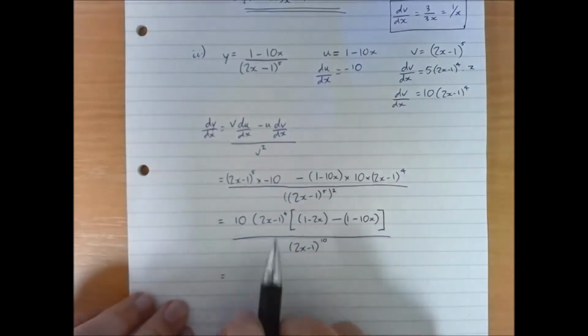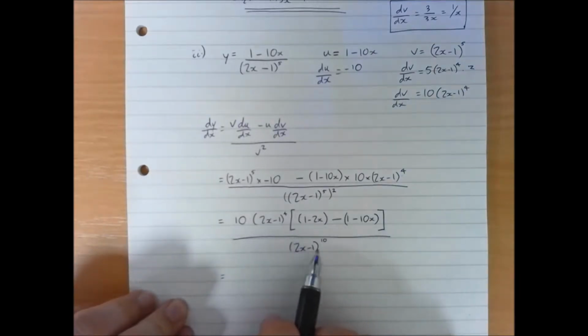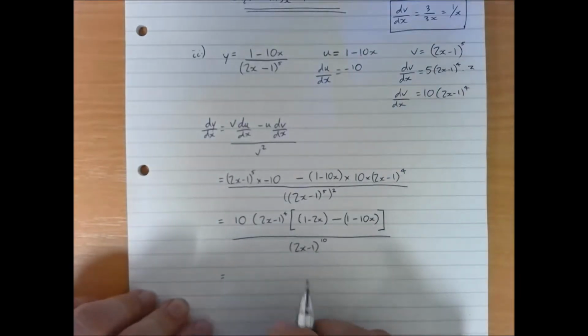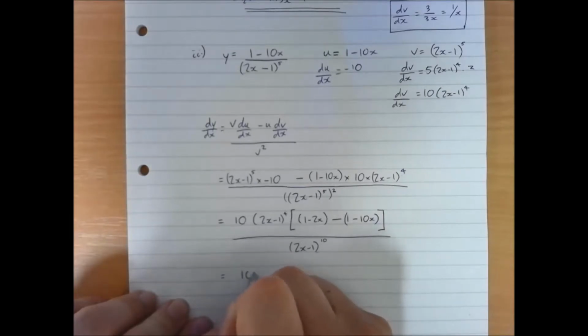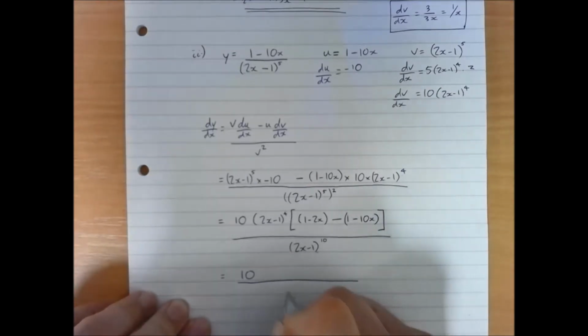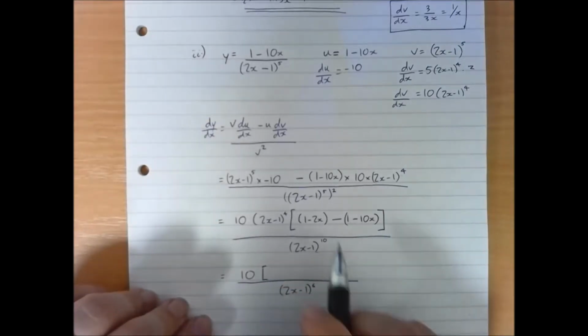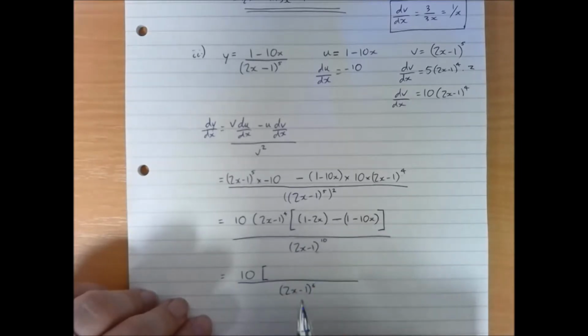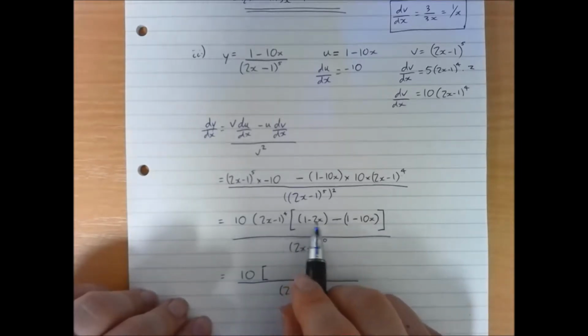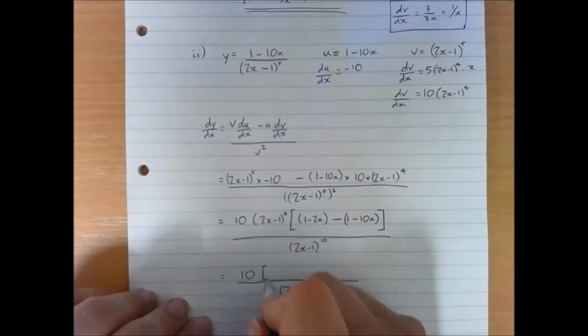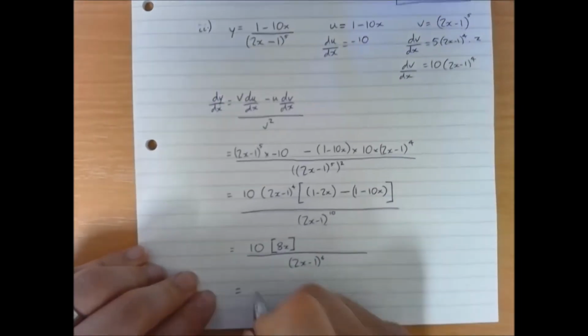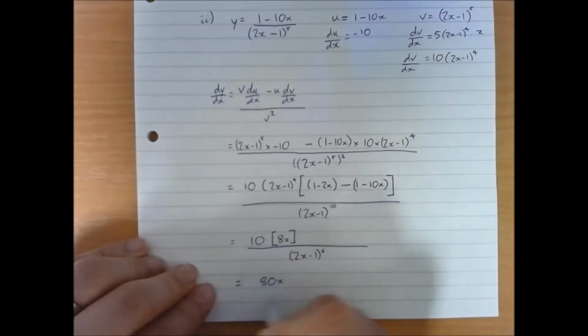Now if I've got 2x minus 1 to the power of 4 on top and a 2x minus 1 to the power of 10 on the bottom, I can simplify my denominator to get 2x minus 1 to the power of 6. And I can also simplify my numerator on top. 1 take away 1 is 0, and minus 2x minus minus 10x is 8x. So I can finish off with 80x over 2x minus 1 to the power of 6.